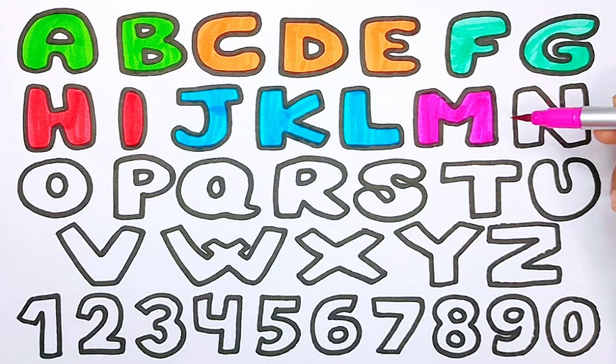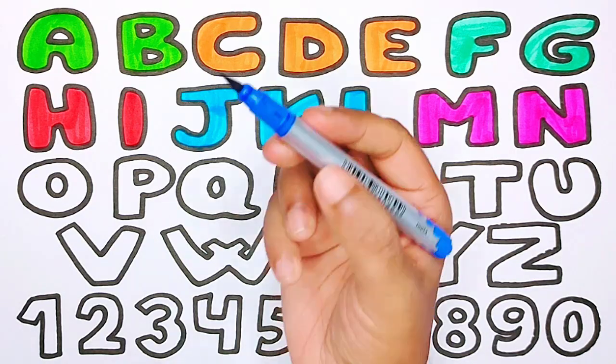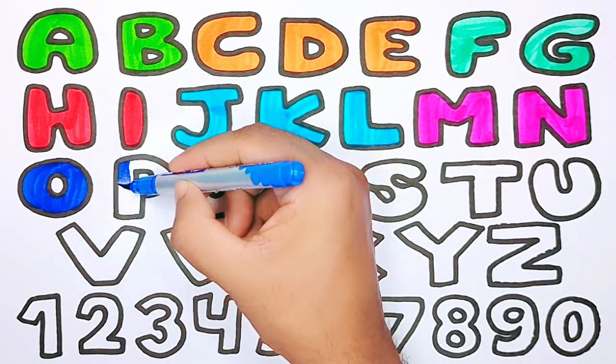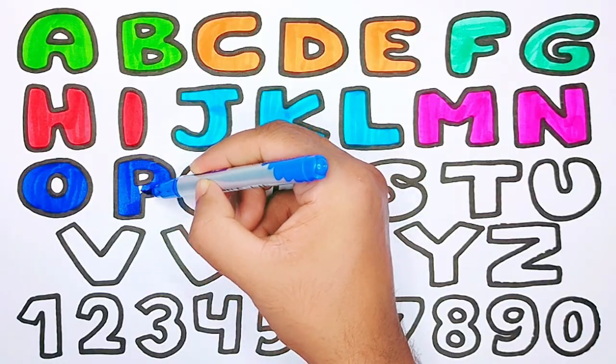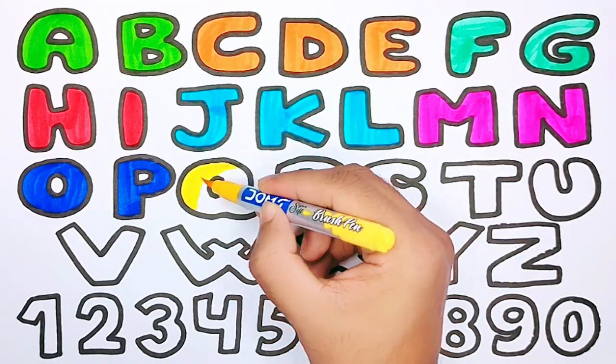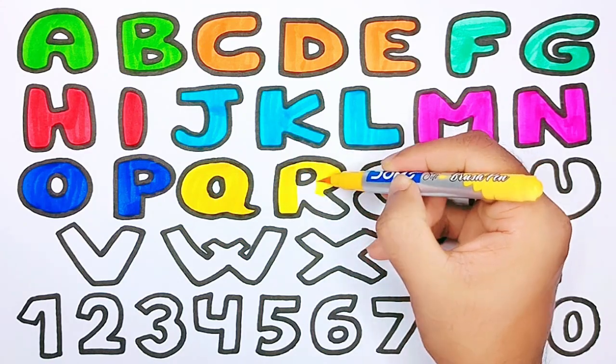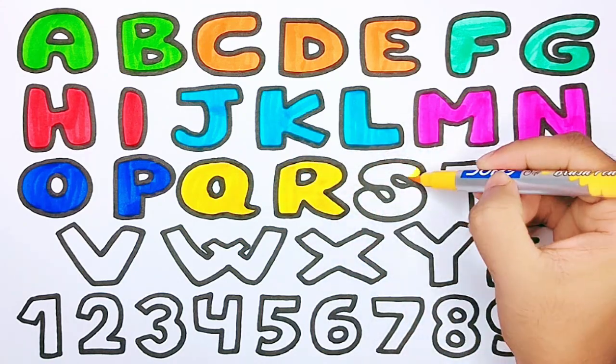Old MacDonald had a farm. E-I-E-I-O. And on his farm he had a dog. E-I-E-I-O. With a yellow color here and there, everywhere. Old MacDonald had a farm. E-I-E-I-O.